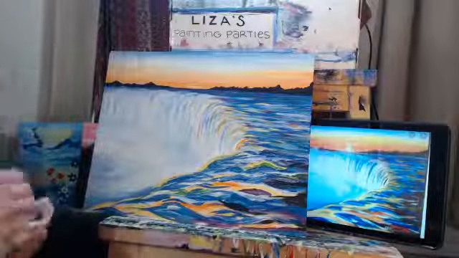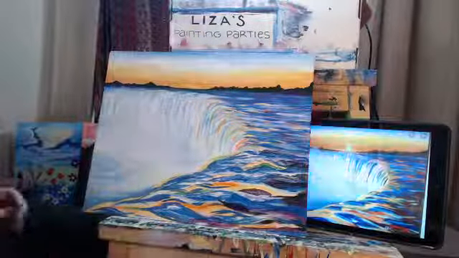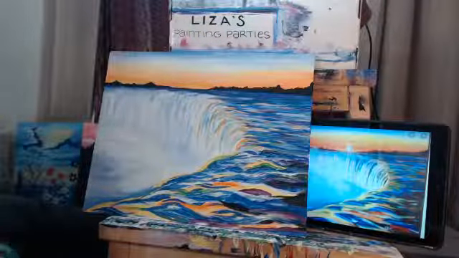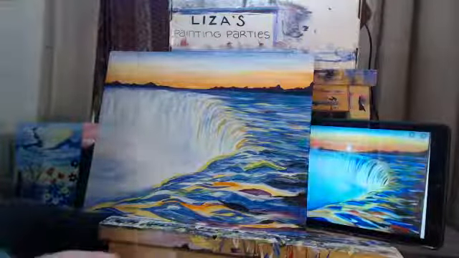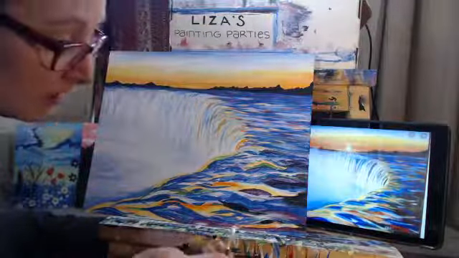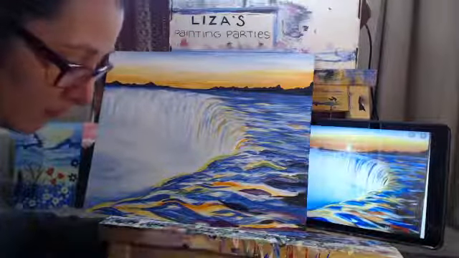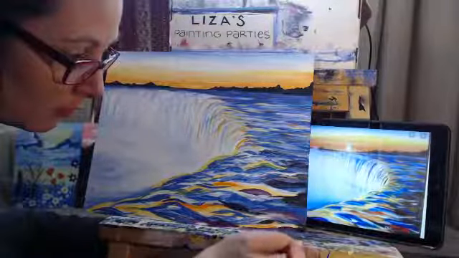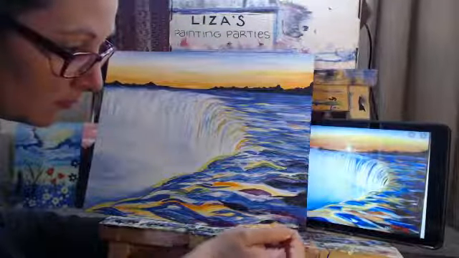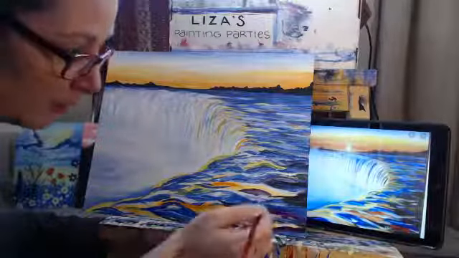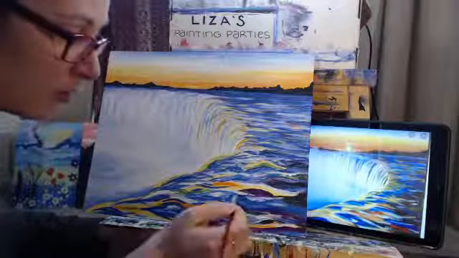Okay. Let's go with purple. I think I have some premix purple I'm going to use this time. Hopefully it's a little bit more opaque than when I mix some of my own together, but we shall see. It's still very thin. Okay, so I'm just going over some of the purple that I put in, and maybe adding a little bit more in certain spots.